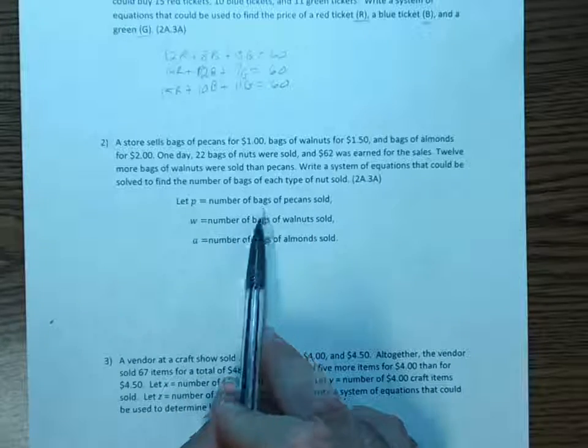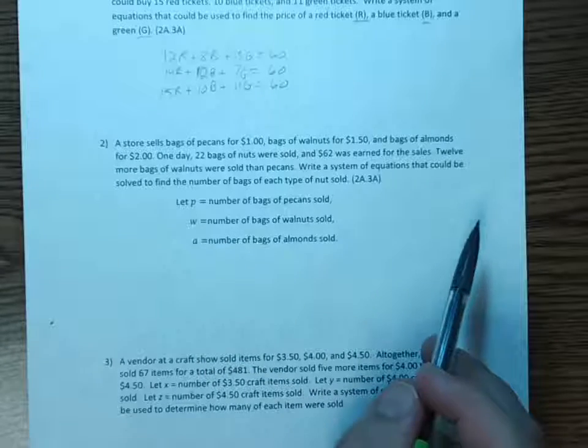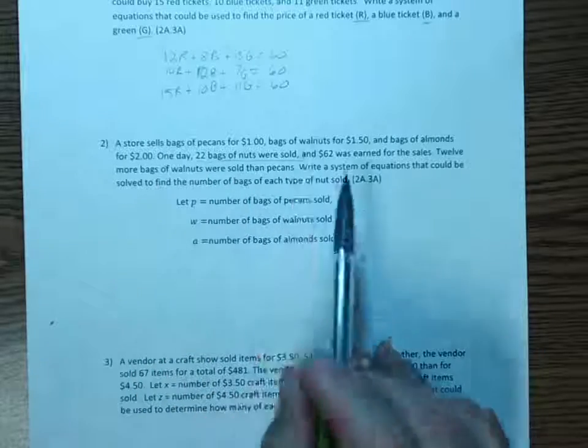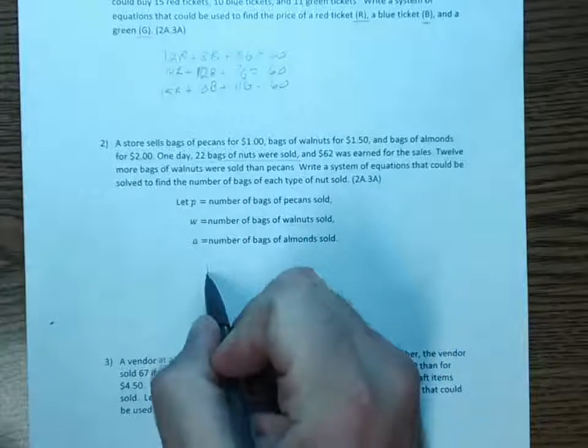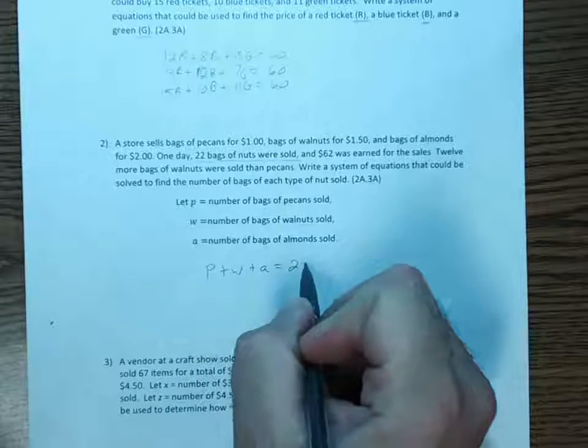P is the number of bags of pecans sold, W is the number of bags of walnuts, and A is the number of bags of almonds. So for starters, it says 22 bags were sold. That means if I take P and W and A and add them up, I should get 22.